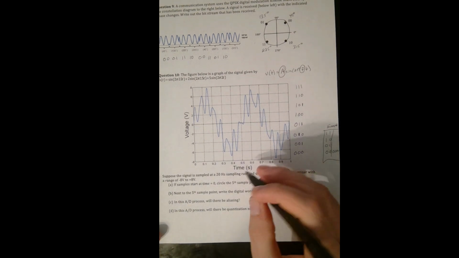If samples start at time 0, circle the 5th sample point. So here we need to figure out what the period of sampling is. T is equal to 1 over f. They give us the frequency is 20 hertz, so that's 20 samples per second. That means we are going to have a sample every 0.05 seconds. So this is just converting the frequency that is given to us into period.